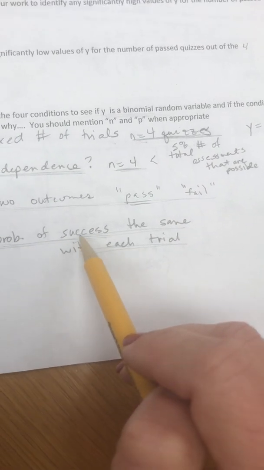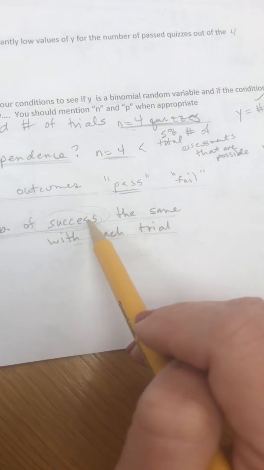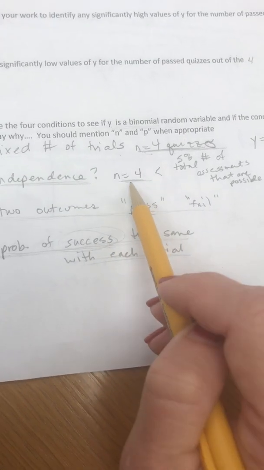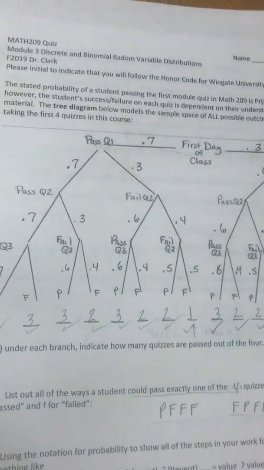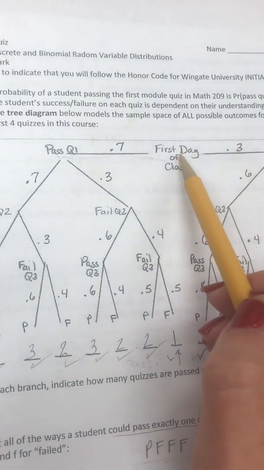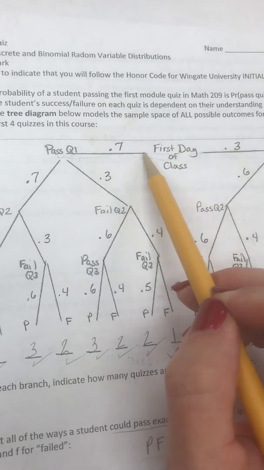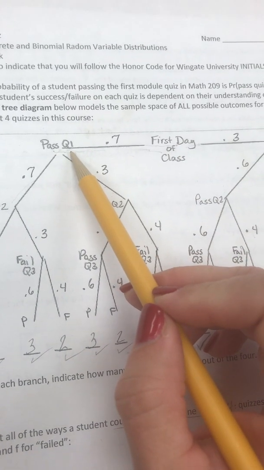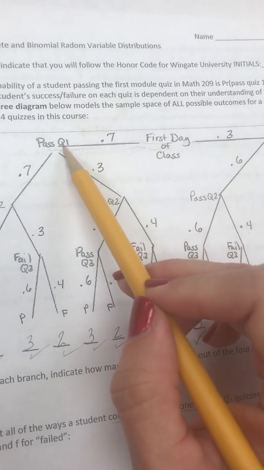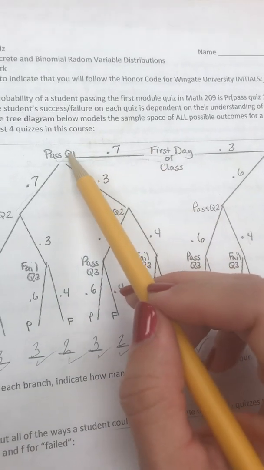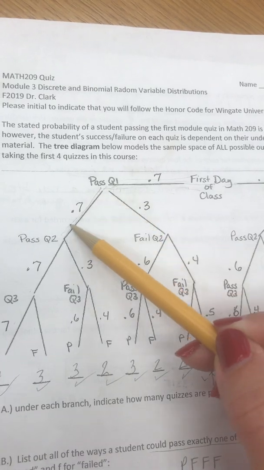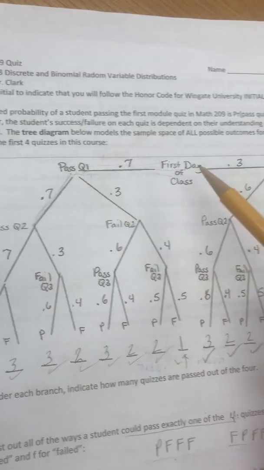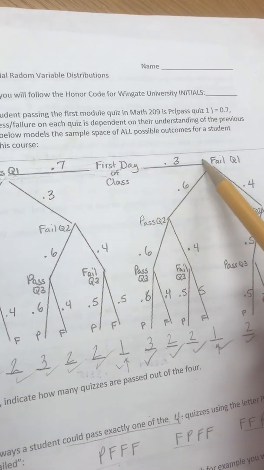Does the probability of success, passing the quiz, on each one of the 4 quizzes remain the same? I'm going to go back to the very first page. So I see for a student, the probability that they pass the first quiz is 0.7. If they pass the first quiz, the likelihood that they pass the second quiz is still 0.7. But what if they didn't pass the first quiz?